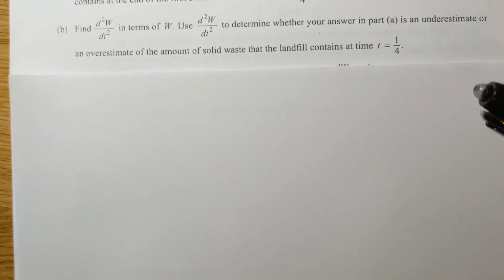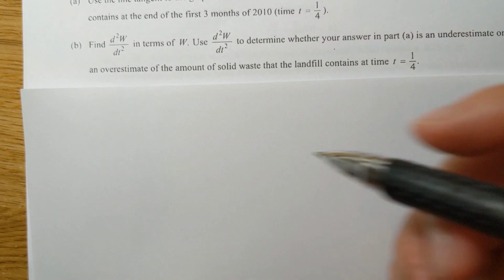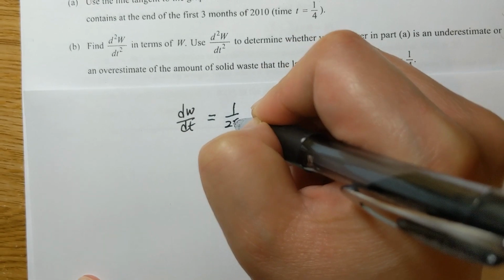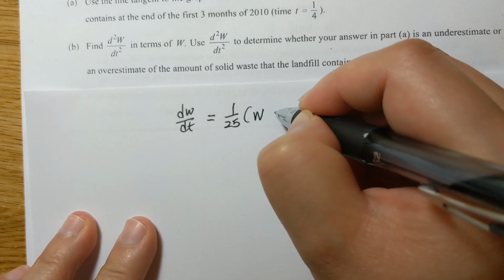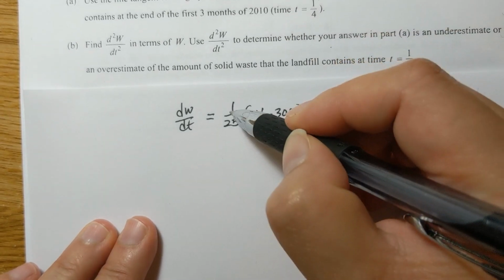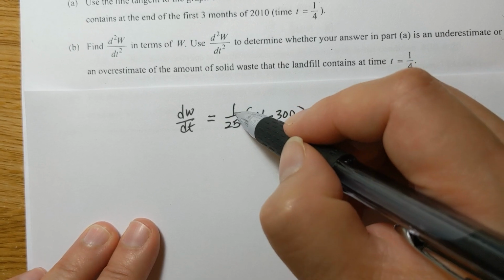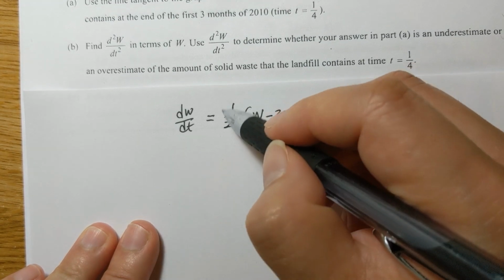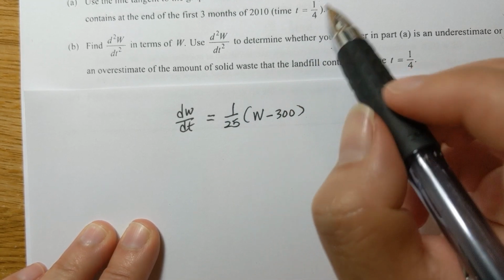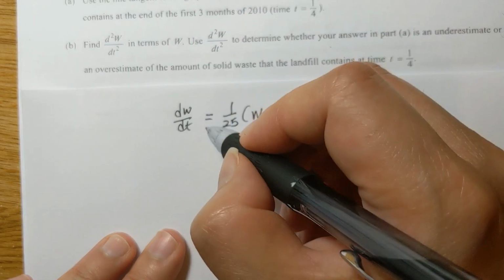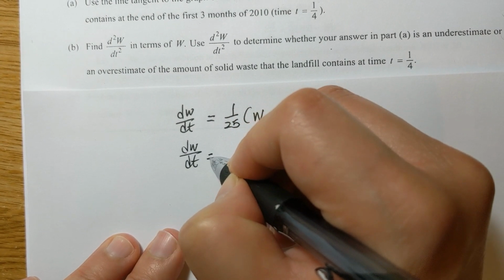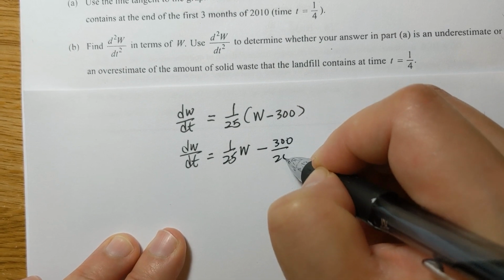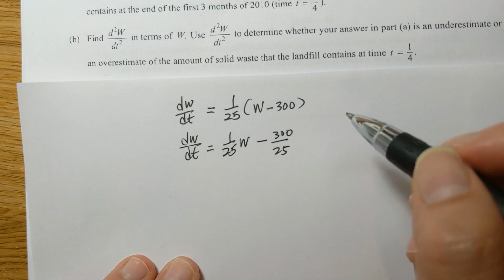Now let's take a look at the first derivative. We get dW/dt equal to 1/25 times (W minus 300). This is a number, so I decided to multiply it out. If this were a variable, I would use the product rule. Because this is a number, 1/25, I decided not to use the product rule. I am going to multiply it out, so I'm going to get 1/25 W minus 300/25. If you want, you can simplify it.